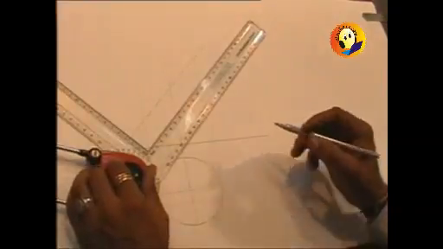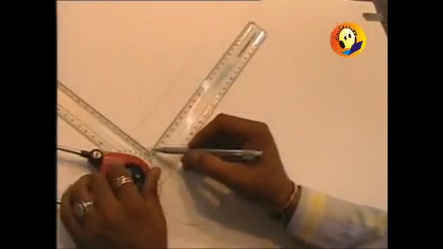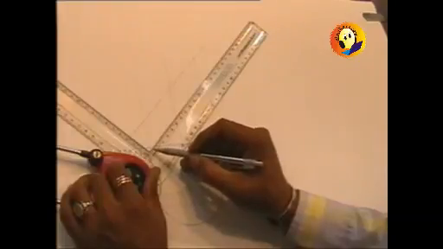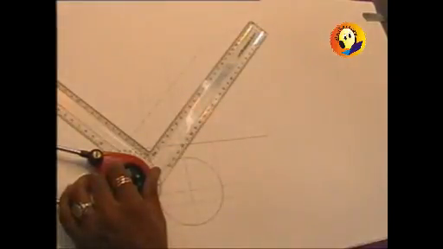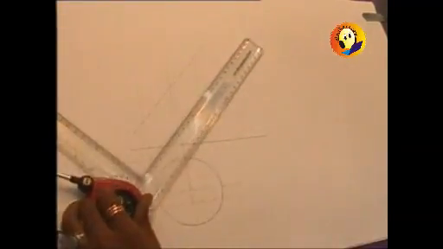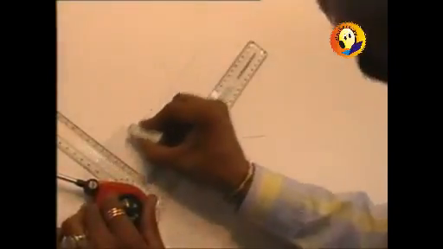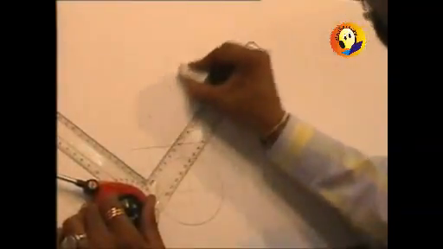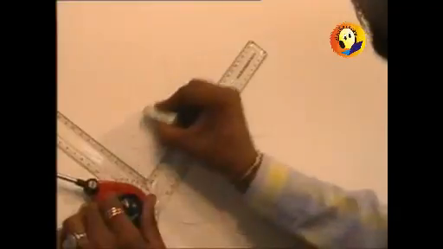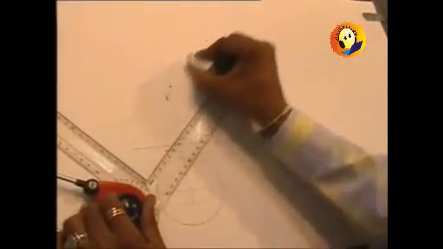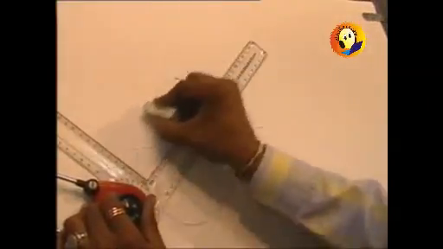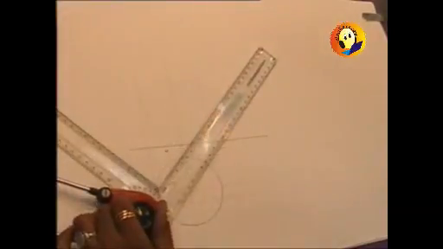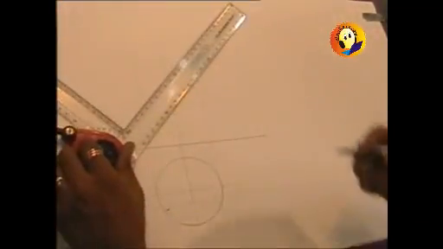Now you will observe that here the cylinder is going below the horizontal plane, and so we are required to shift this section line up by some distance so that the cylinder can be fitted fully. So let us shift that axis up by some distance.